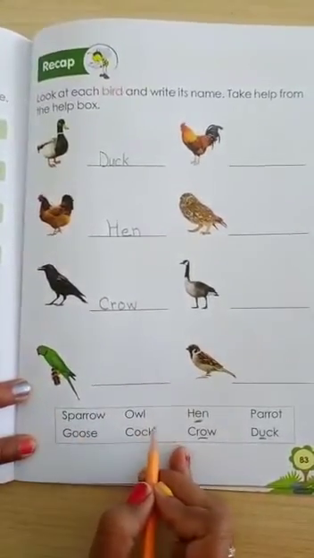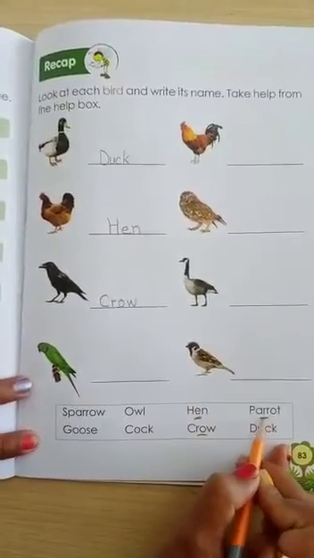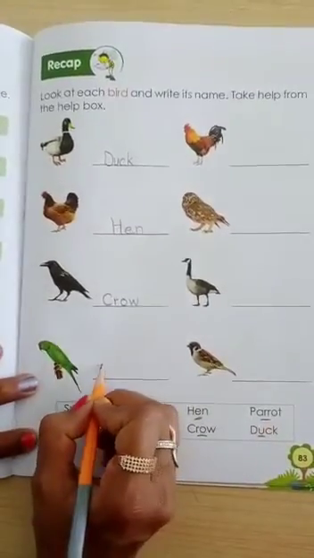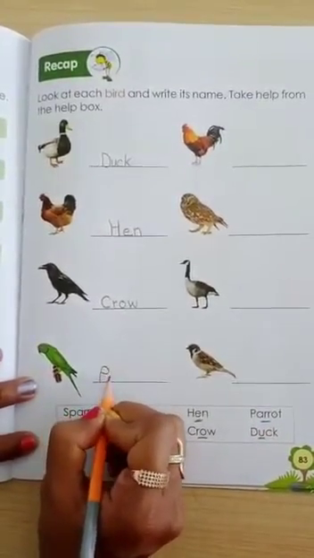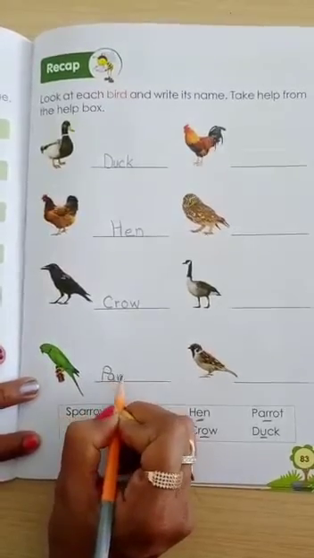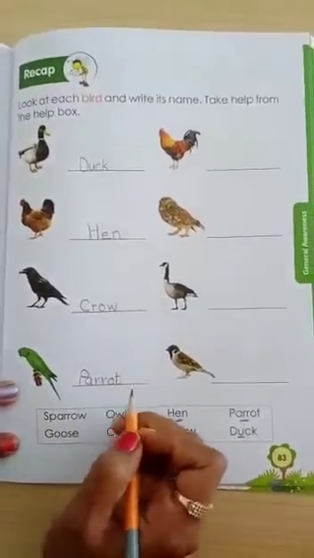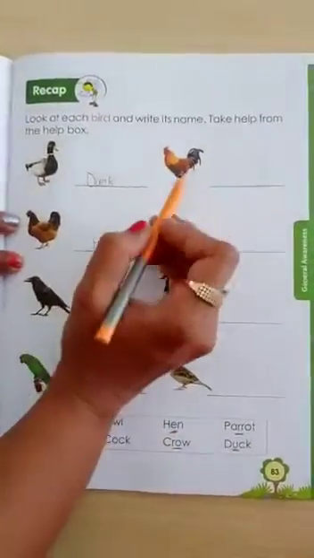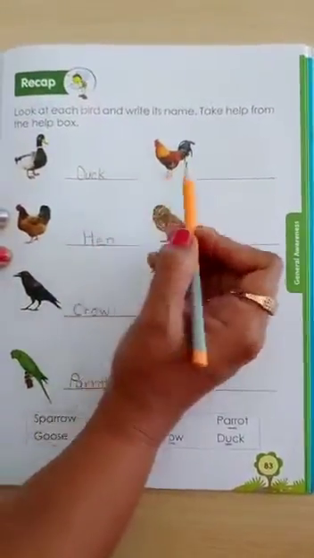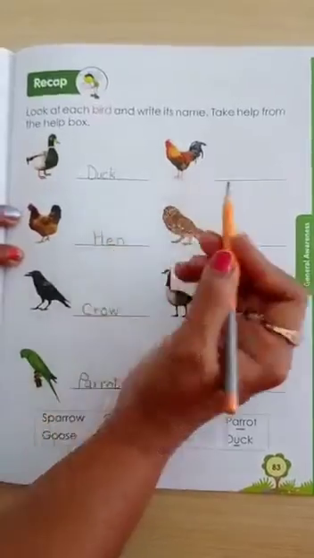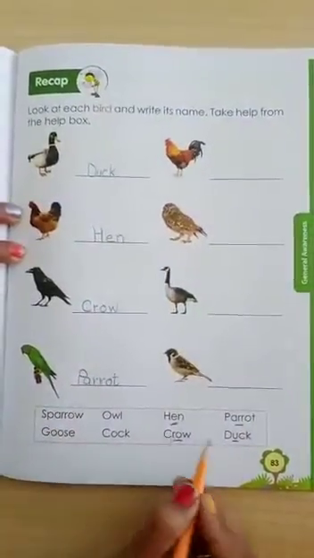Where is parrot here? Yes, parrot is here. So we'll write here. P-A-R-R-O-T, parrot. Here, which picture is this? Cock. So where is cock here?